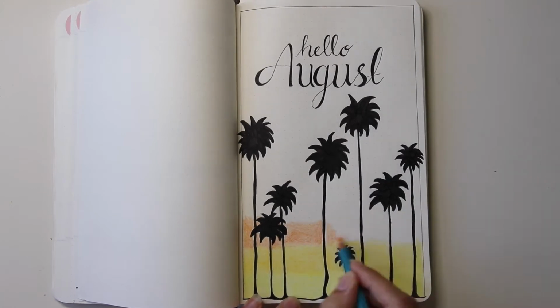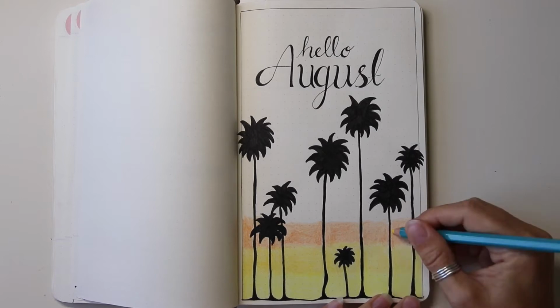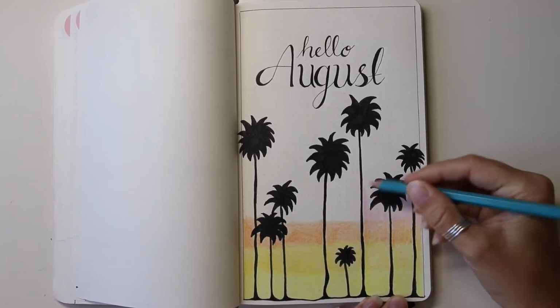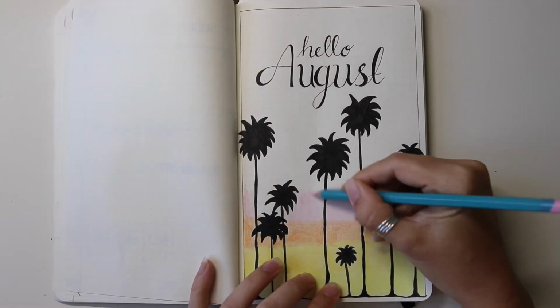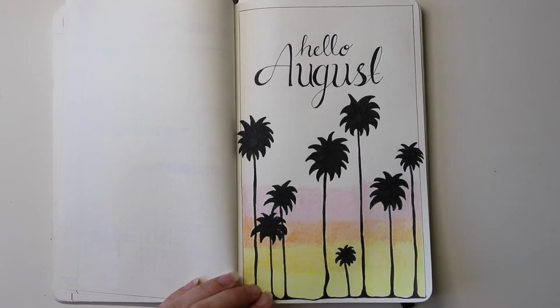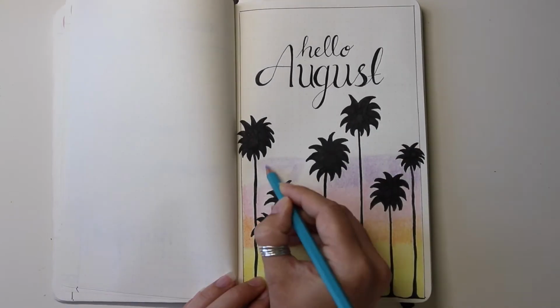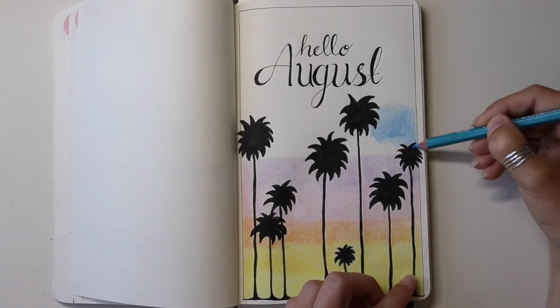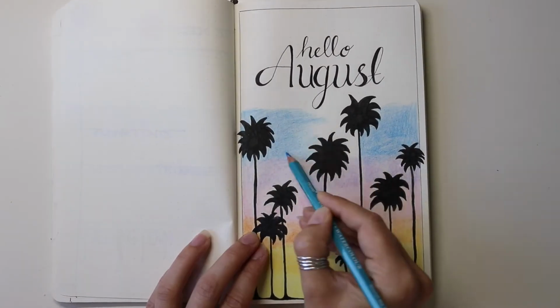Anywho, the sunset is going in, as you can see in the background. I'm using Derwent Inktense pencils, and I'm still not satisfied with the look that it ended up with. Maybe you can use water on these so you can smear it out. Maybe I'm gonna do that and wrinkle the paper. I'm not sure, but the idea for this sunset is the colors of the sunset. You see the blue that I'm doing here.